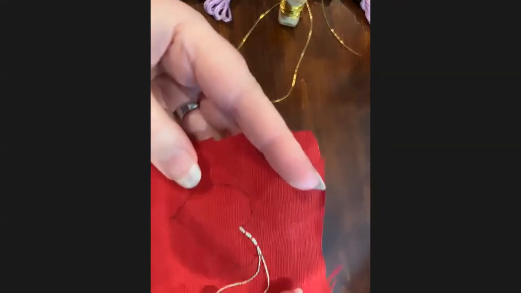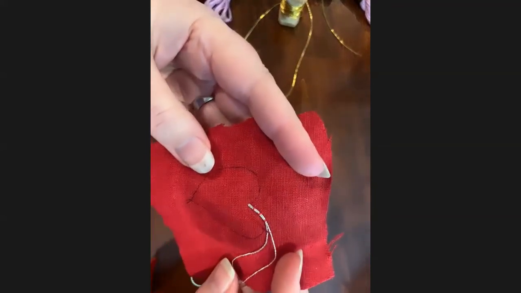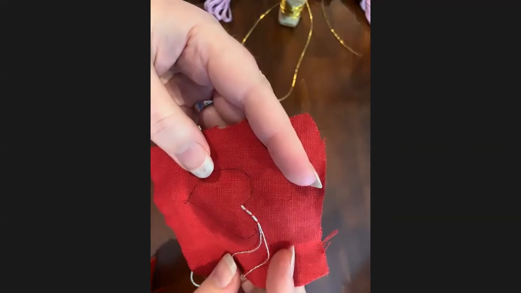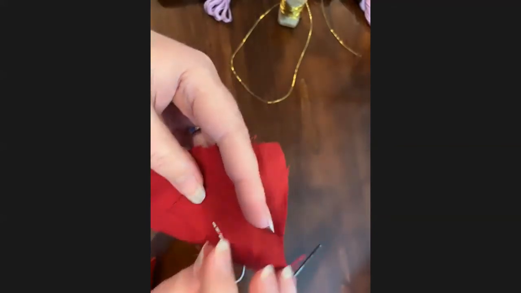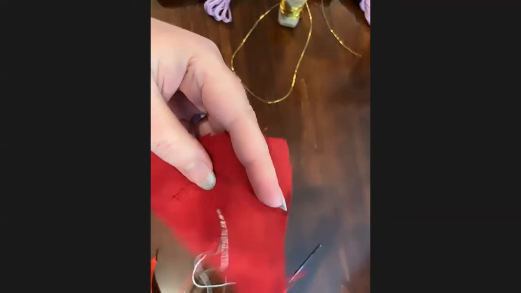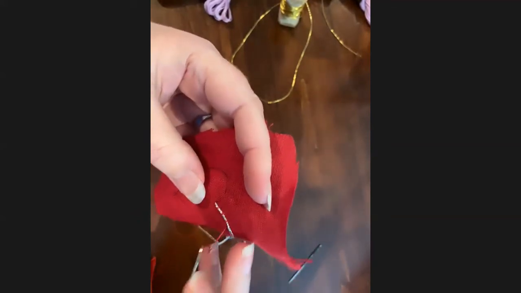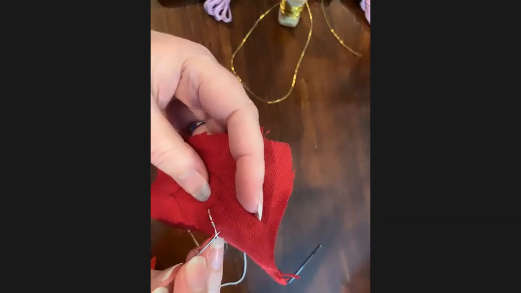Notice I'm still using the little red thread. That's a little closer. And I'm doing it about 3, maybe 4 millimeters apart on this. And it's really important to make sure that the laid threads, in this case that's the silver ones, don't cross over each other.